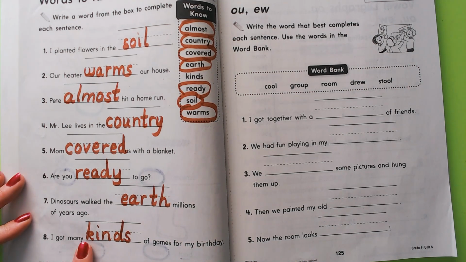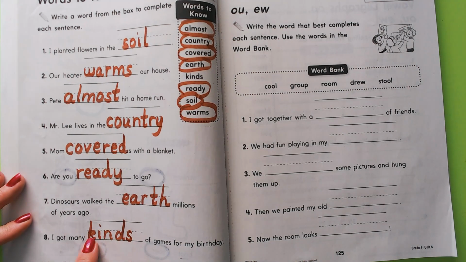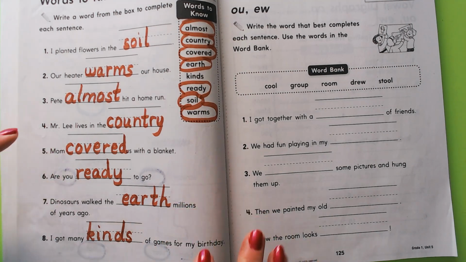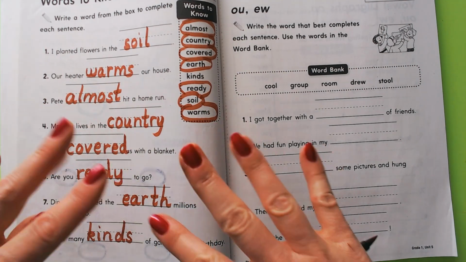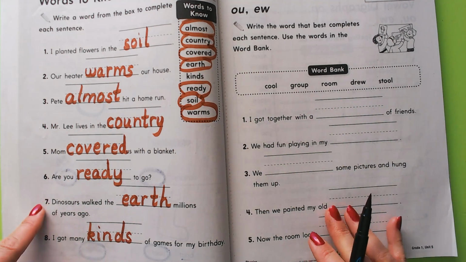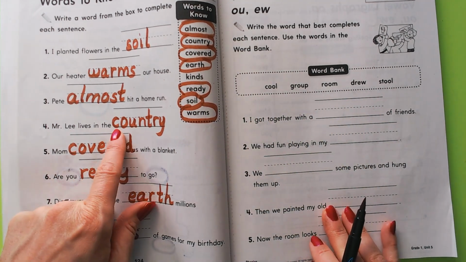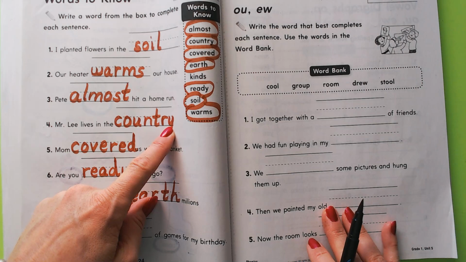Are you using your good handwriting? No floating letters. I'm looking at my letters. None of them are floating like ghosts. They're all standing on the line.